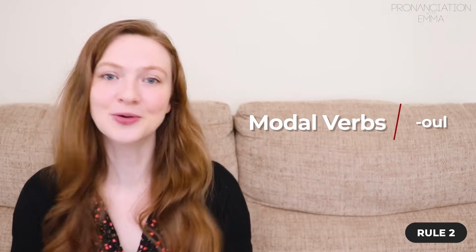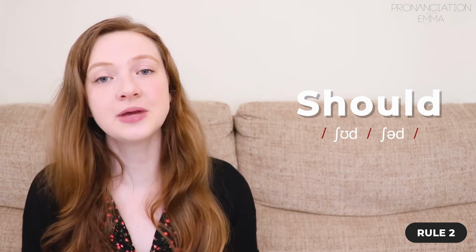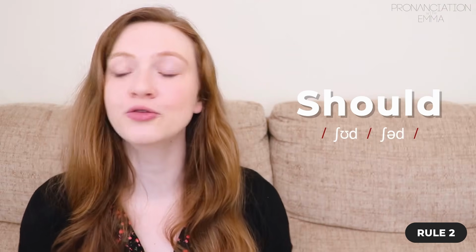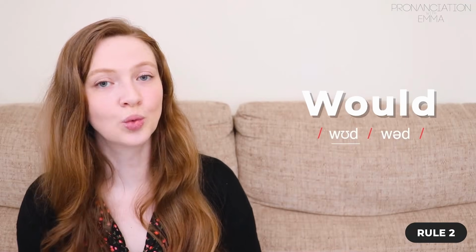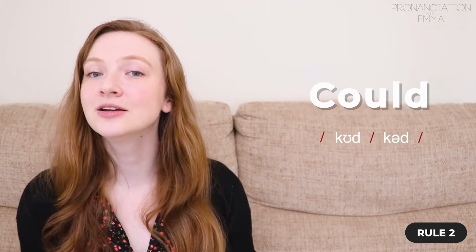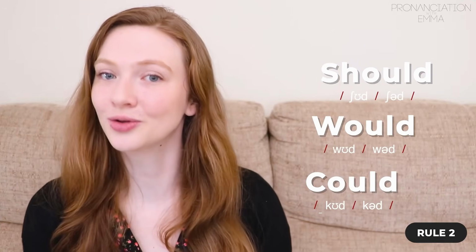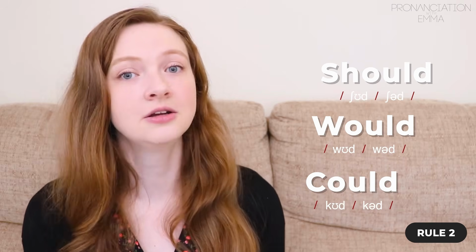The next rule is with certain modal verbs that have the O-U-L spelling. For example, should. That would be the strong form. The weak form would be should. So you find the strong form either on its own, or if you want to emphasize something, for example, and the weak form in sentences. Another one is would. And the last one, could. So should, would, could, all as the strong forms. As the weak forms, should, would, could.